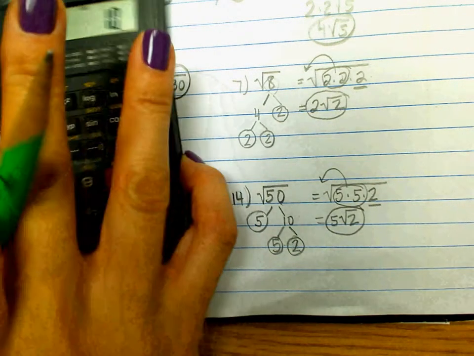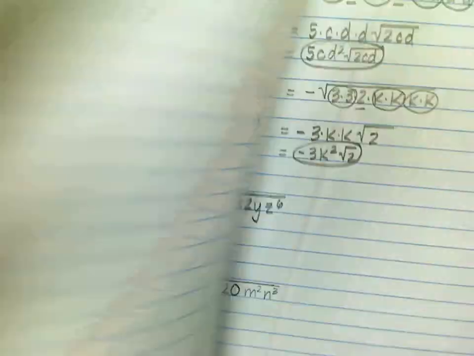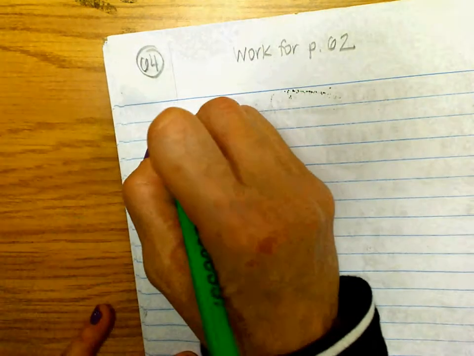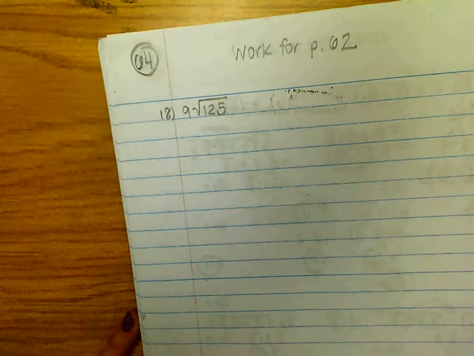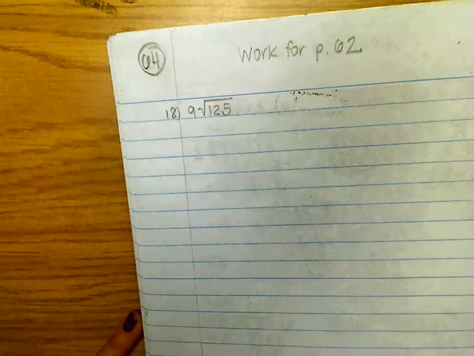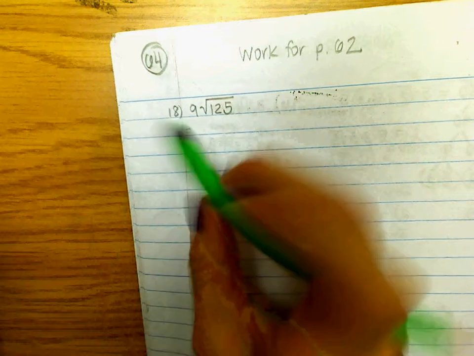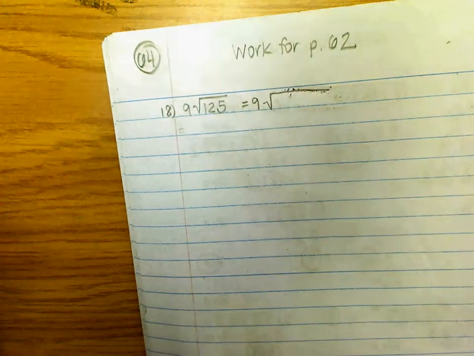Alright, I'm running out of room here, so I'm going to flip to the next page and do number 18. Let me see what number 18 is. 9 root 125. Okay, page 64, and that was, what was it again? Okay, 18. So 9 root 125. So the thing about this one is, I'm going to rewrite the 9 because you don't want to forget about it. And then just put the radical bar, just getting ready, okay?